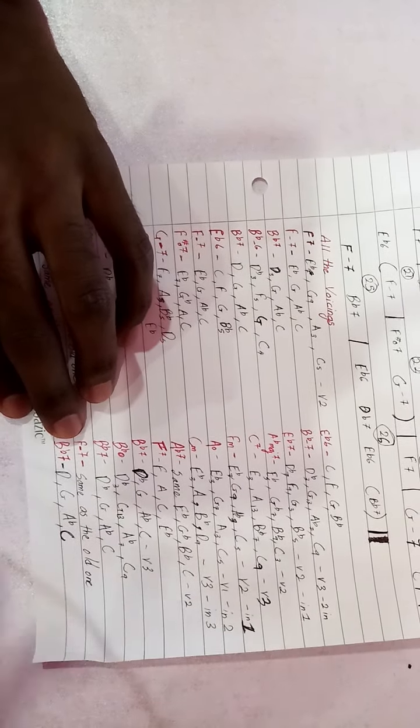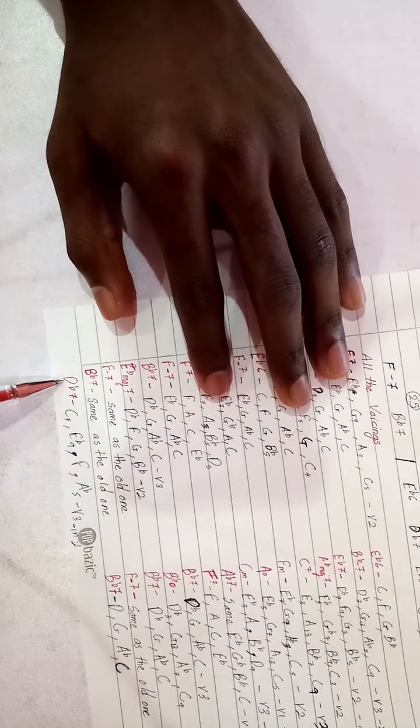B flat 7 we have already been through. F minor 7 is the same as the old one, and B flat 7 is the same as the old one. If you continue seeing throughout the song, you find the same chords coming again and again. Alright, but towards the end we find there's a D flat 7, which is something new.